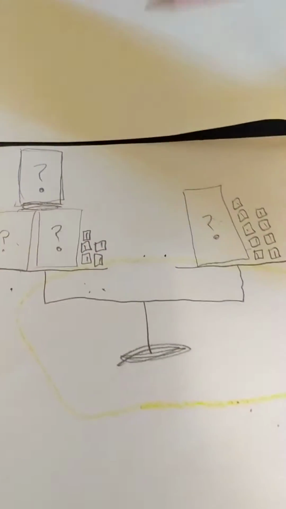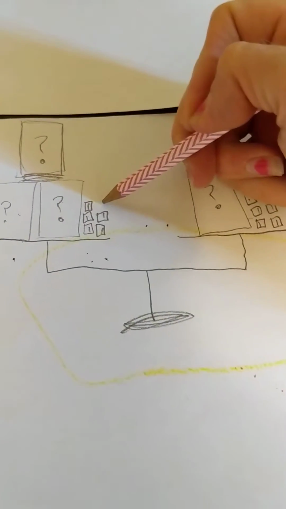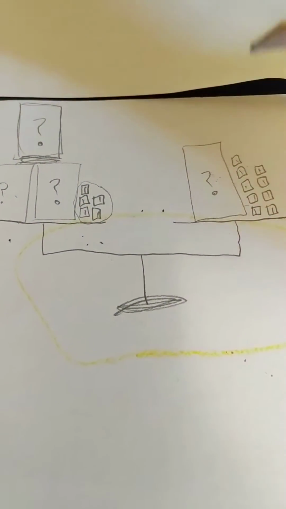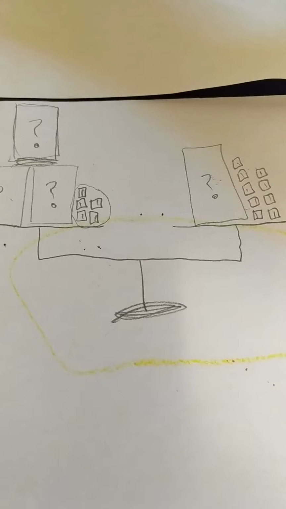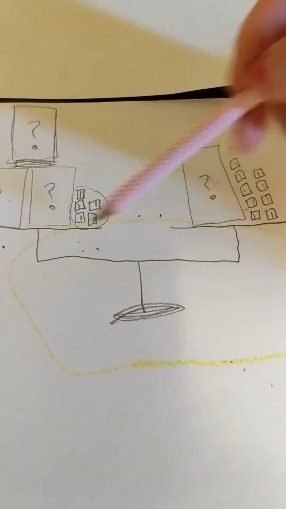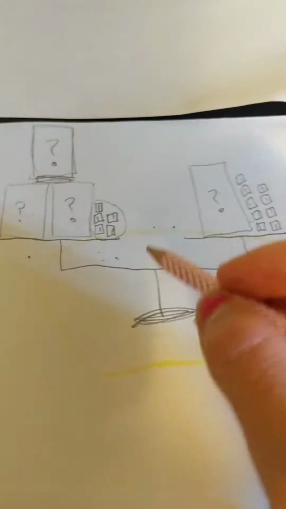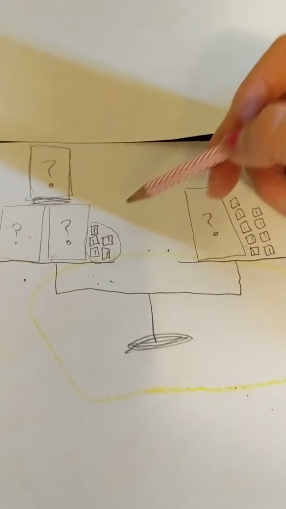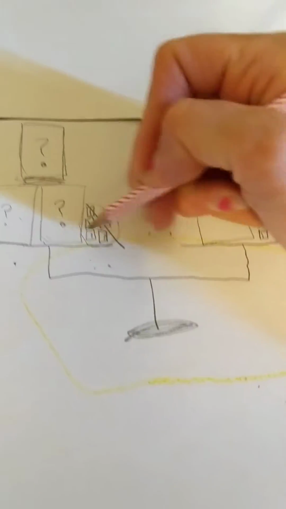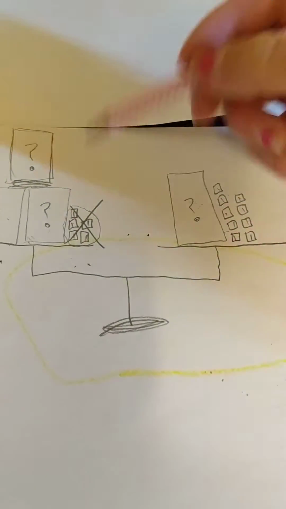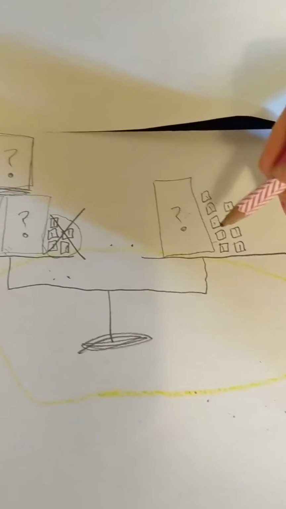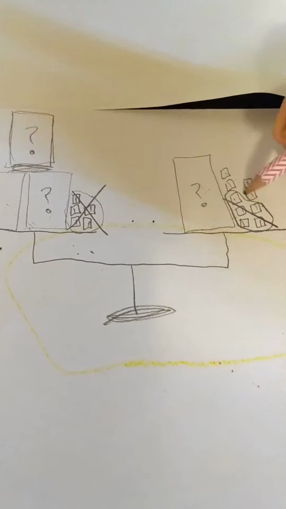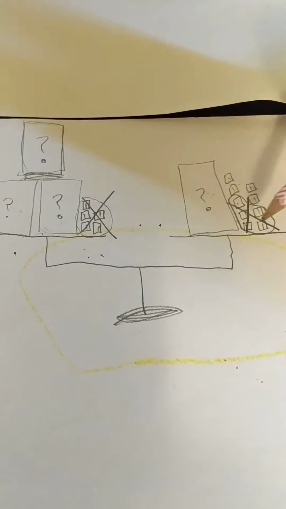So let's see, what could we do to figure this out? Well, one option could be to take out these guys. If I take those off the scale, what is going to happen to the scale? Well, it won't be equal anymore. It would be now lighter on this side. So if I take these off on this side, I'm going to have to take 5 off over here to keep that balance equal.